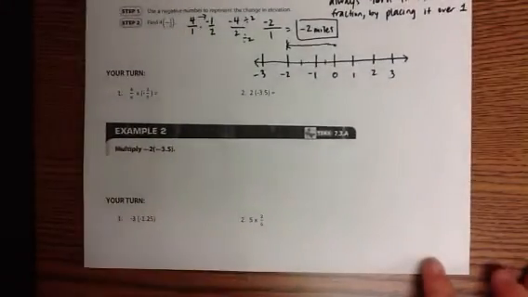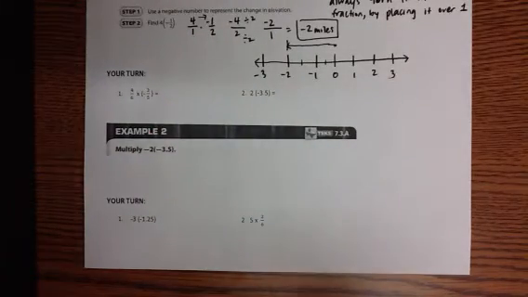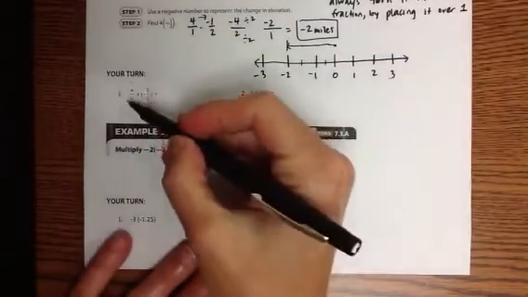Okay, I want you to press pause and try these 2 questions on your own. Go ahead and press pause and try and show your work down here on your own. Okay, let's take a look at them.